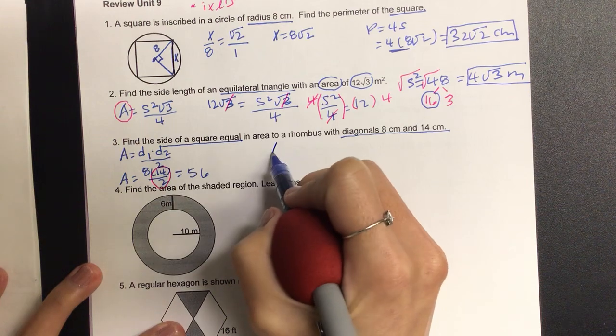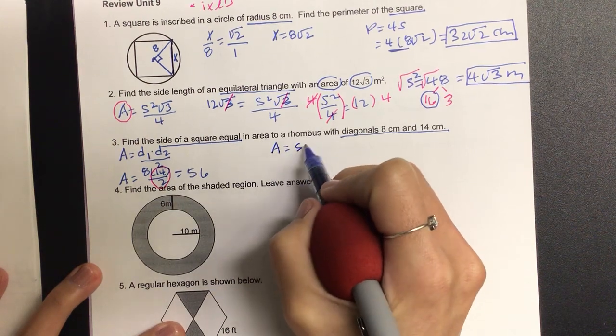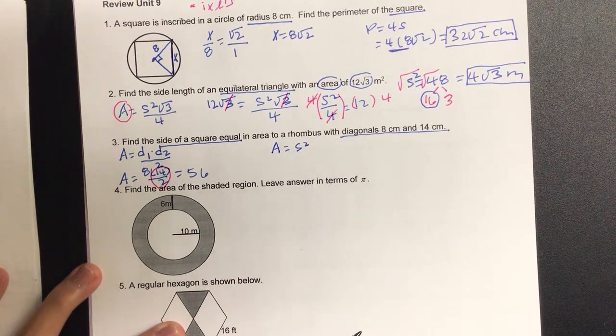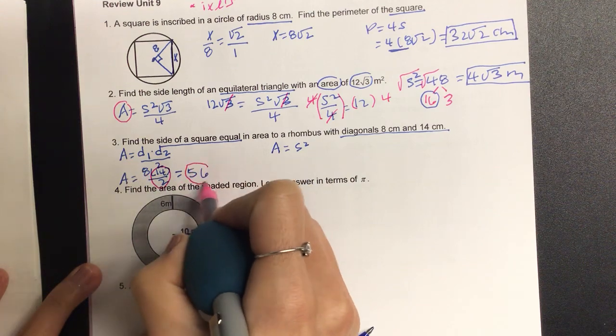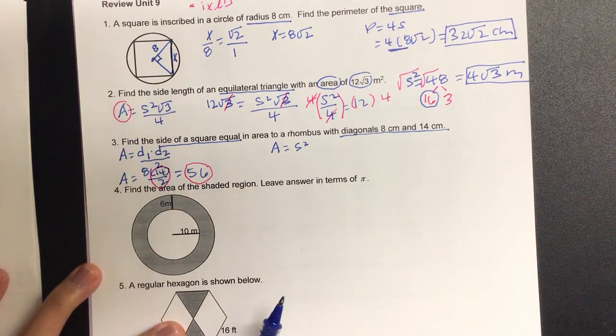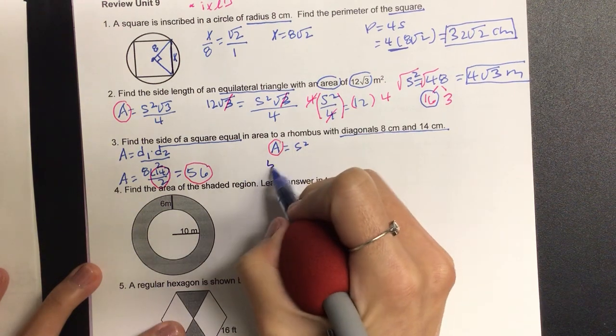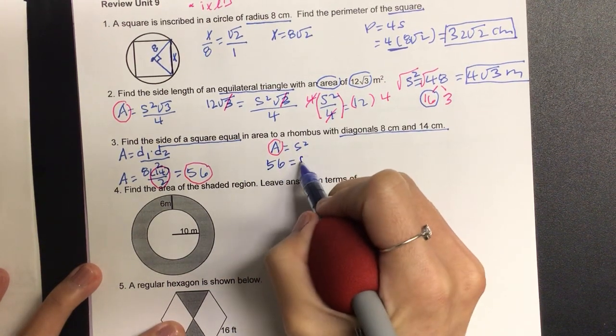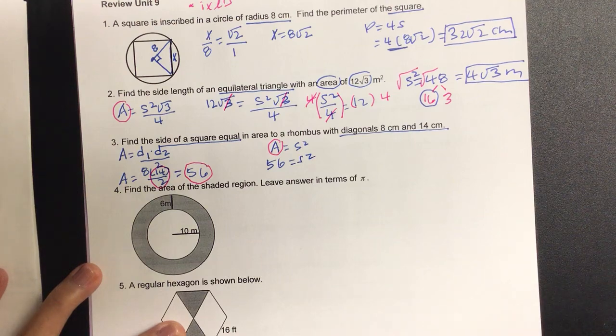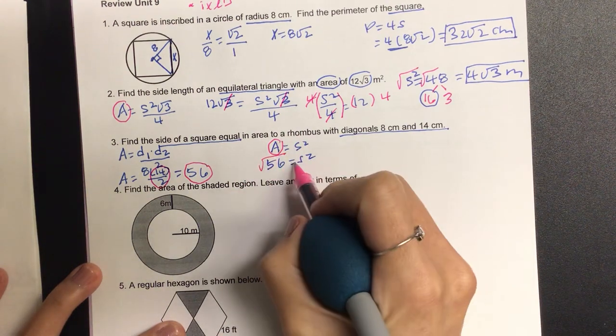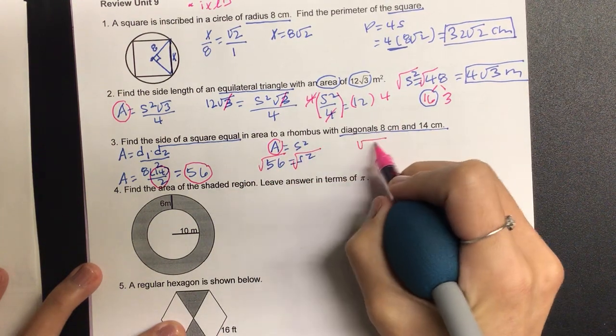So we know our square area is side squared. What I know right now, is this 56 for the S or the A? The A. It's for the A, so I'm going to plug that in. So we have 56 is equal to side squared. And again, we're simplifying the radical, which is fine. So I'm going to write that off to the side.